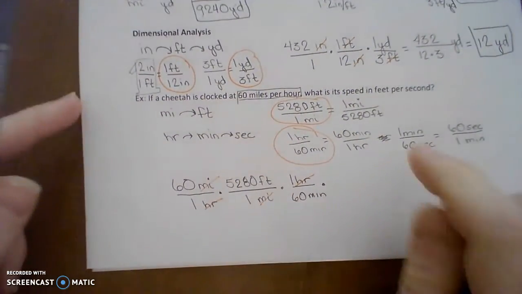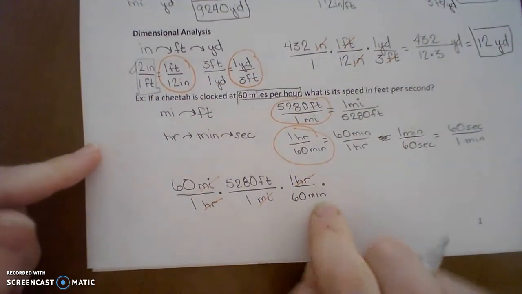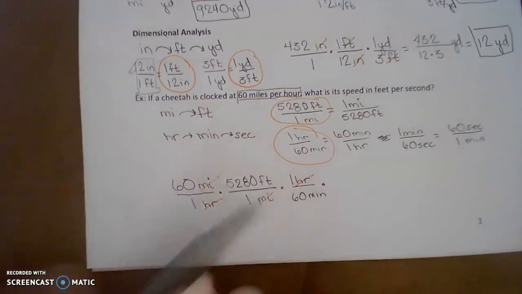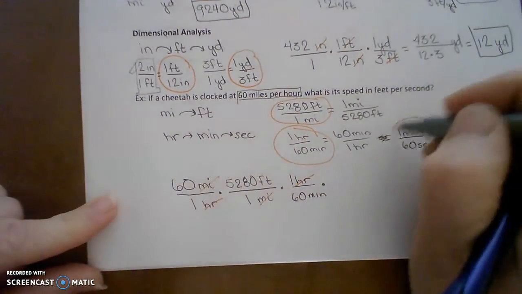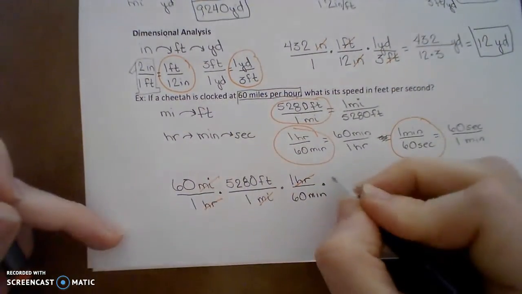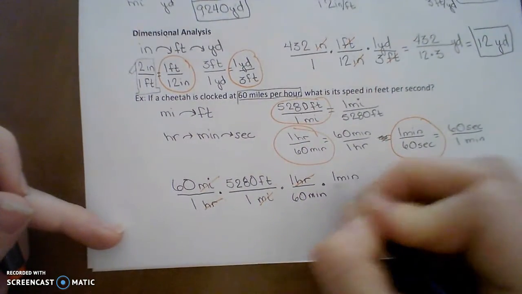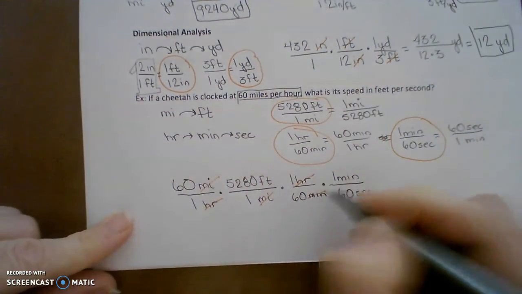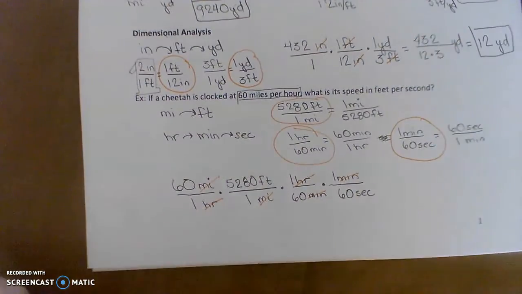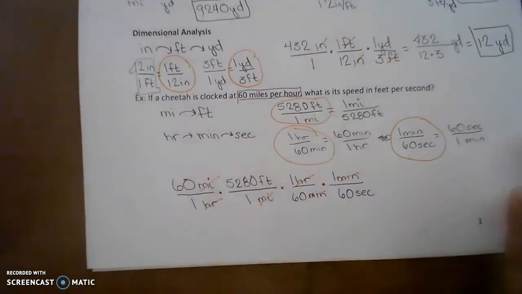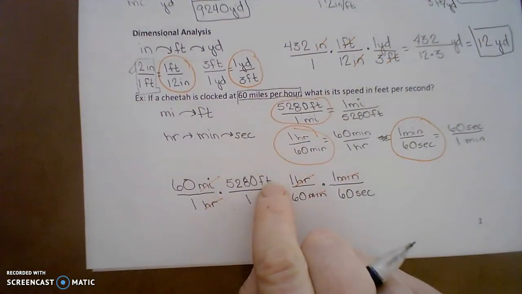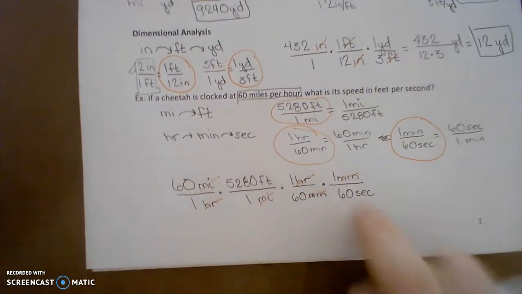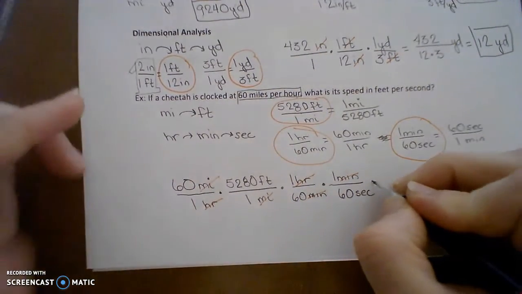And then I'll go from minutes to seconds. Again, I've got minutes down here in the denominator, so my conversion factor should have minutes in the numerator so that they cancel. This is the factor that has minutes in the numerator, so I'll multiply by 1 minute for every 60 seconds. So those minutes will cancel. All right, now let's just double check. What are the units that I have left? Feet in the numerator, seconds in the denominator. So my answer will be in terms of feet per second, which is what I want.